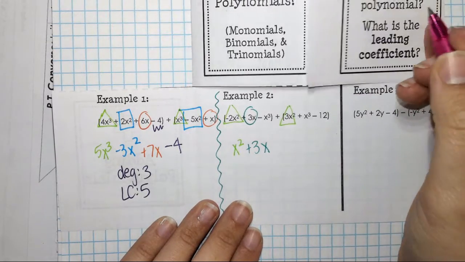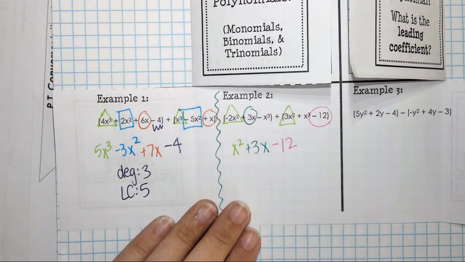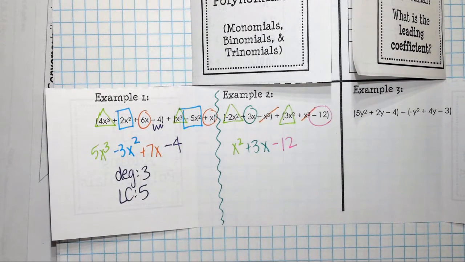What if they cancel each other out? What happens then? Then they cancel each other out. They're gone. Did anybody get it right?